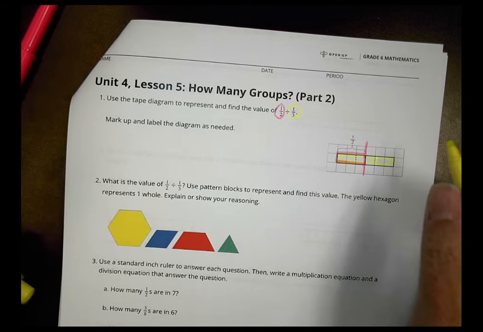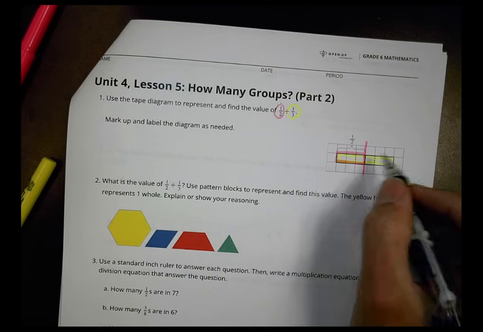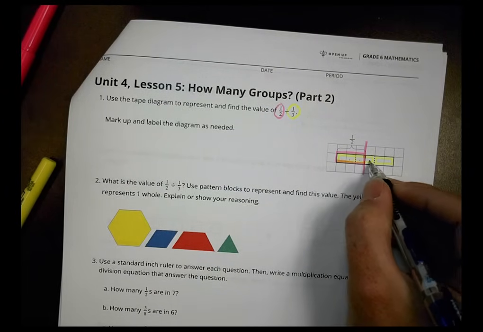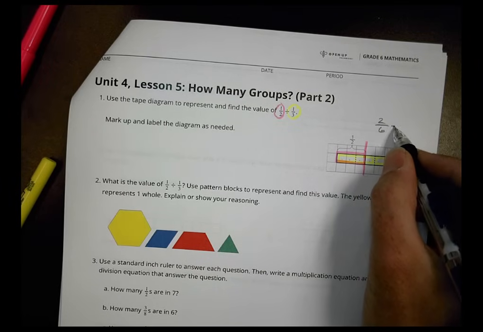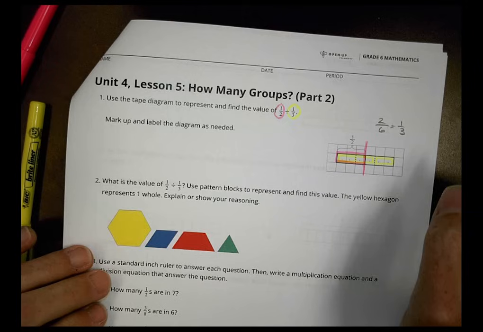What makes it visually a little weird to see is you might be looking and saying, well, aren't those 2 boxes? 2 boxes there. Yes, but that's a total of 1, 2, 3, 4, 5, 6 boxes, right? So 2 out of 6, which is the same as a third. So visually, it may not quite look right to you.